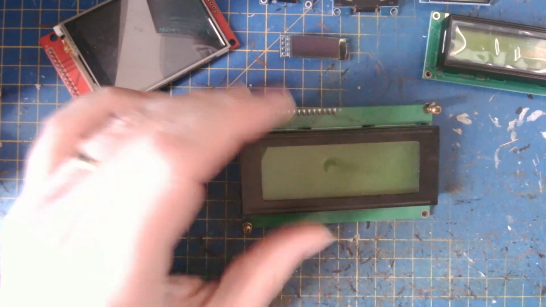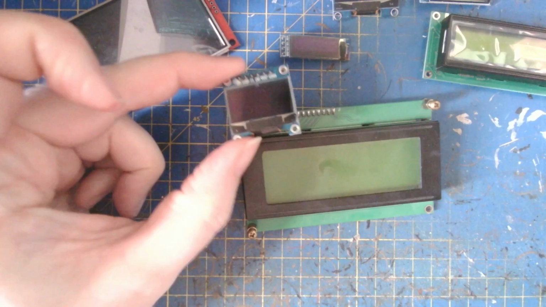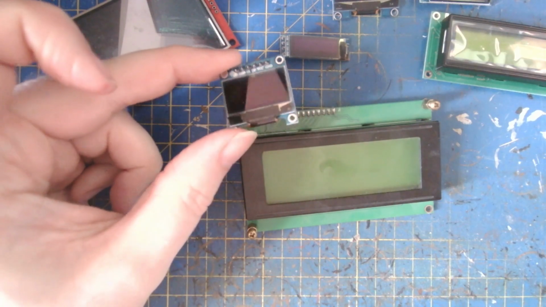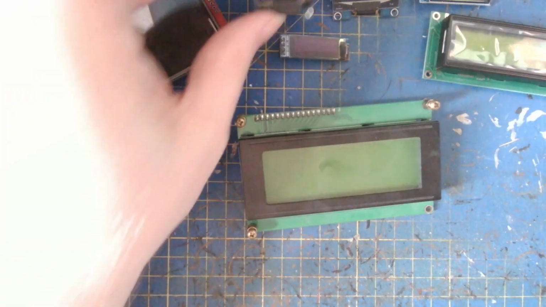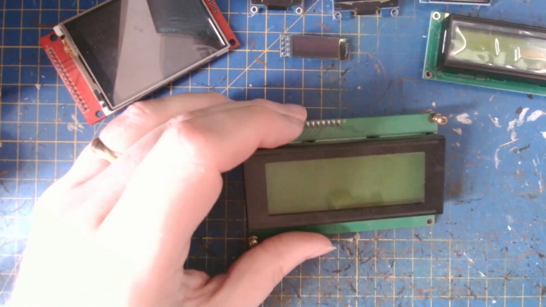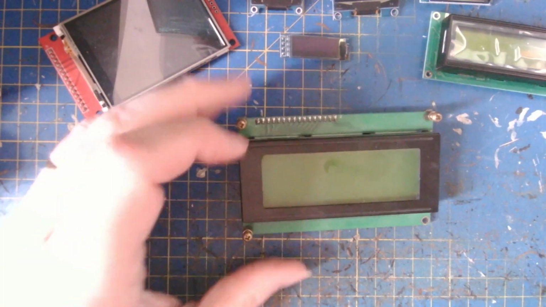I was going to use the little version of this that is built into the ESP32, but it's built in. It's not brilliant. You just switch this on and this happens. So there we go. So moving on.